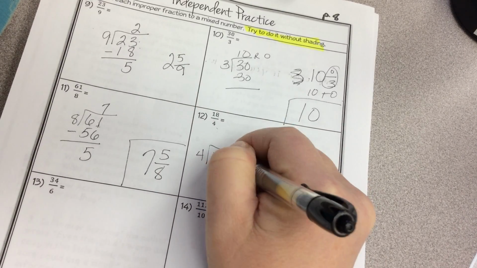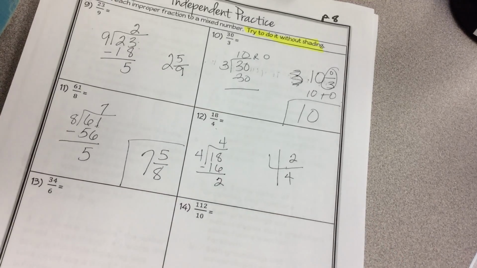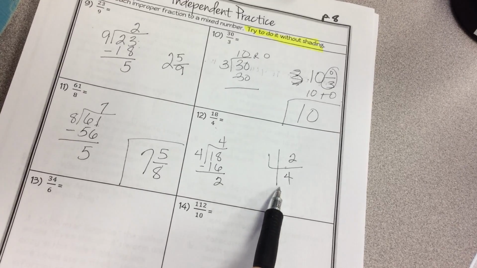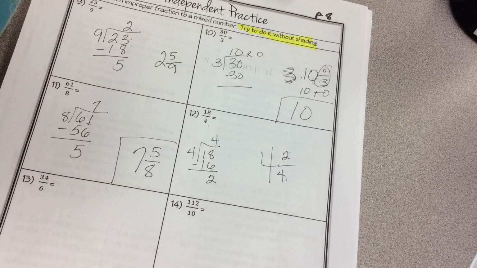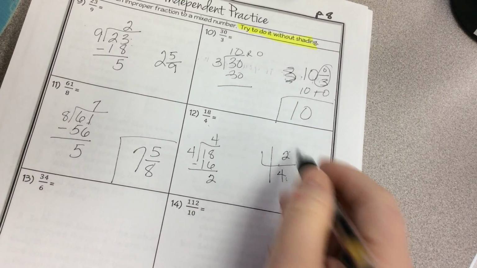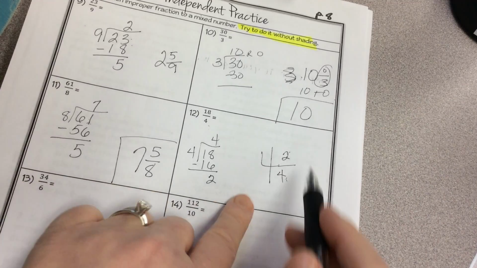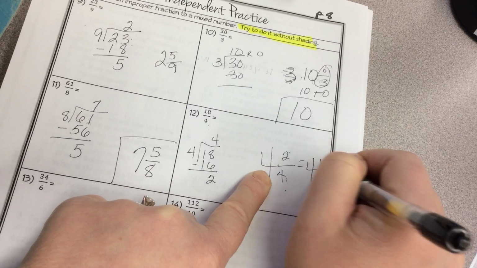If you still need to do it this way, that's okay too. But this can be simplified because 2 and 4 have a common factor. And the greatest common factor of 2 and 4 is 2. So we're going to divide both of them by 2, and that's going to give us 4 and 1/2.